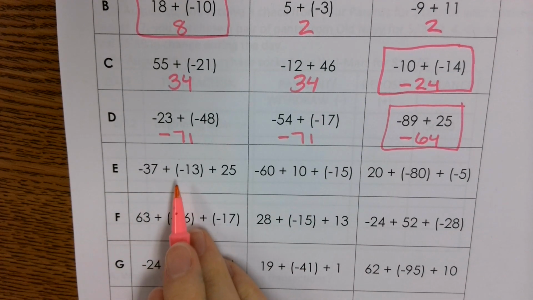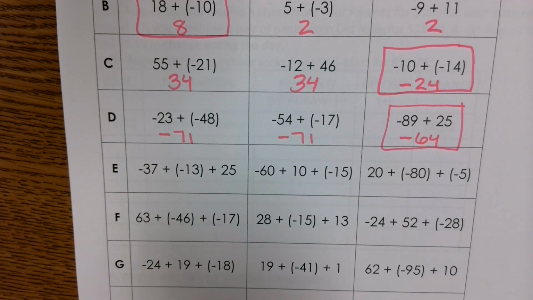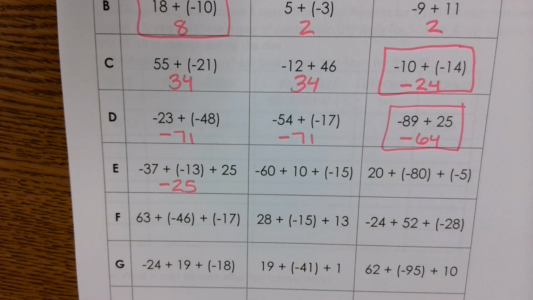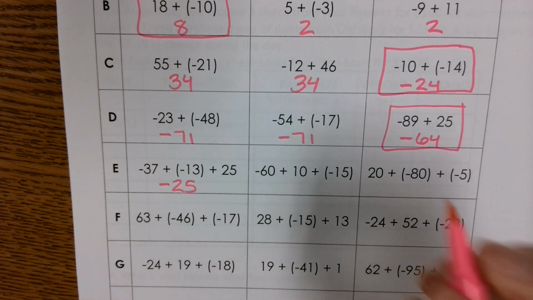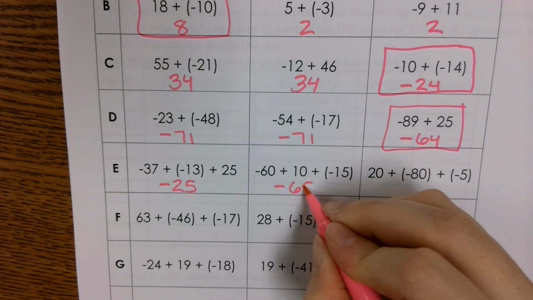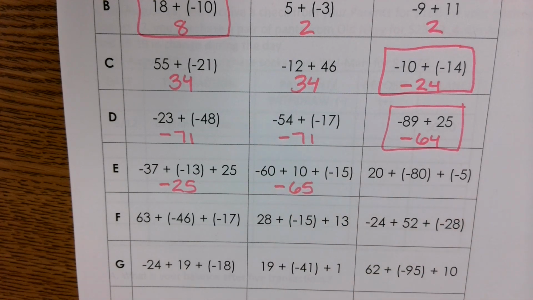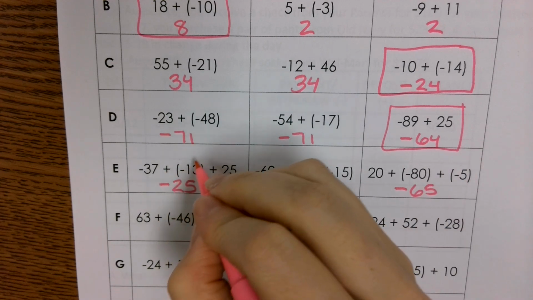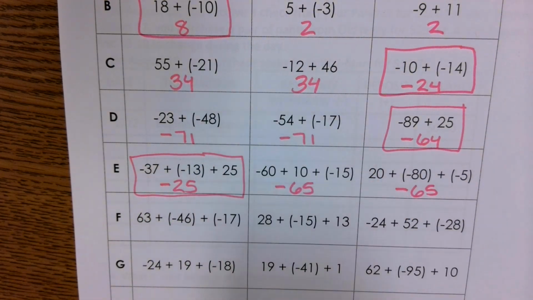Problem E, negative 37 plus negative 13 plus 25 is negative 25. Okay, negative 60 plus 10 plus negative 15 is negative 65. Okay, 20 plus negative 80 plus negative 5 is negative 65. Okay, so negative 25 does not belong.